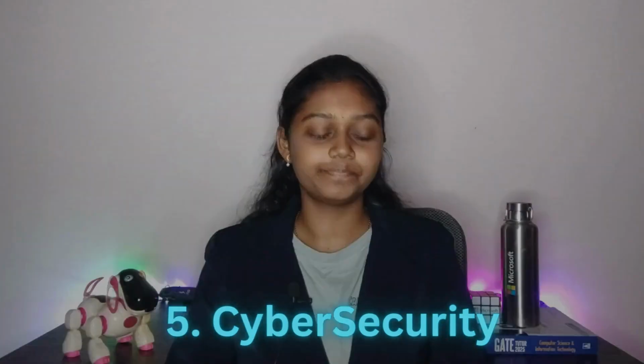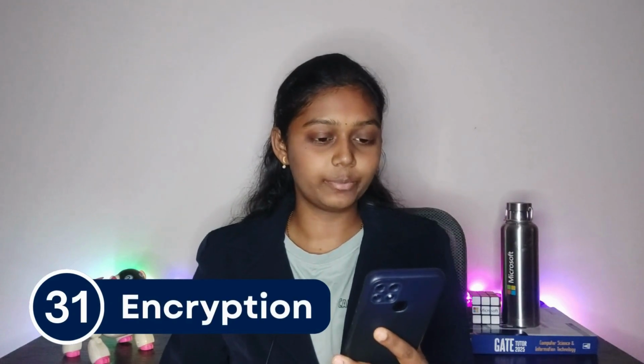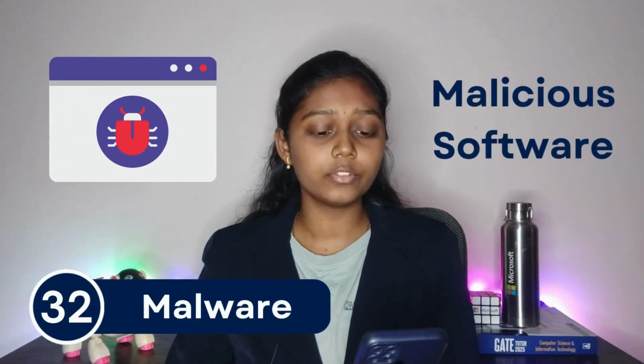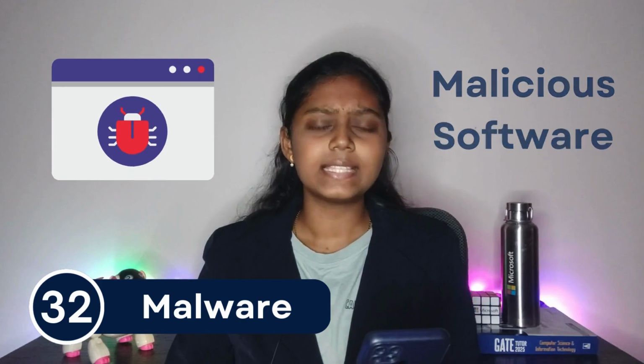Chapter 5. Keep your data safe or your hacker will. 31st term, encryption, secures data using codes. It's like sending a locked box. 32, malware, harmful software like viruses. It's like catching the flu but for computers.